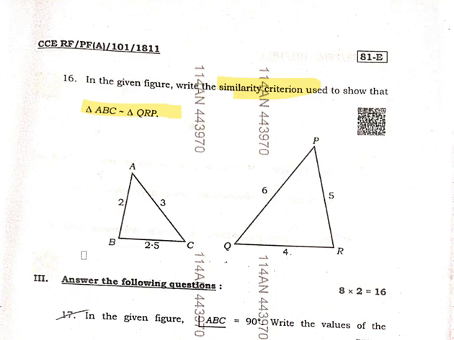So they are given two figures, triangle ABC, along with the measurements of the lengths. AB is 2, AC is 3, and BC is 2.5. QR is 4, PR is 5, and PQ is 6. If you observe these two diagrams, you'll get an idea. It is a very simple question. So how do we take the ratio of the corresponding sides?